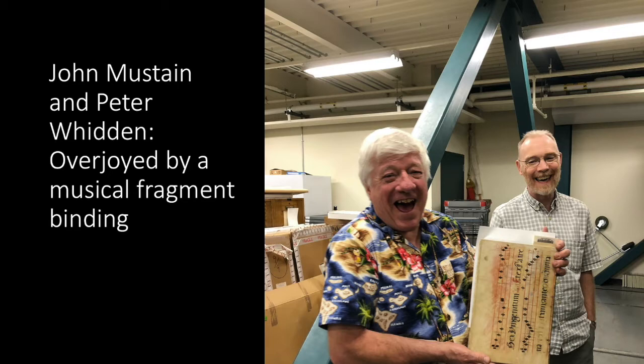We have a number of these kinds of fragments pasted over boards in the collection, but they're not well cataloged. And here you see my colleagues John and Peter happily discovering one on the shelves in our storage area. We always keep an eye out for these sorts of manuscript inclusions.